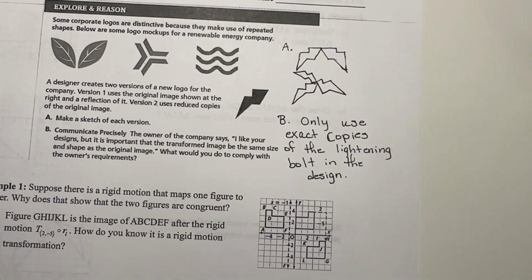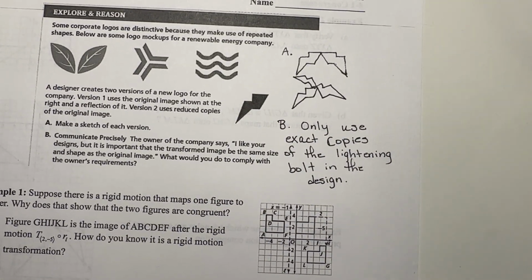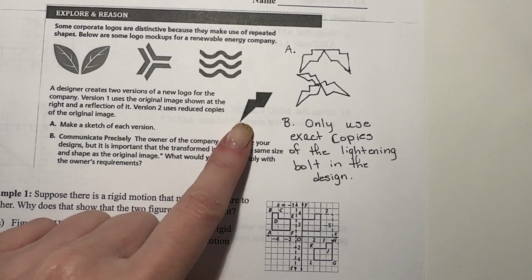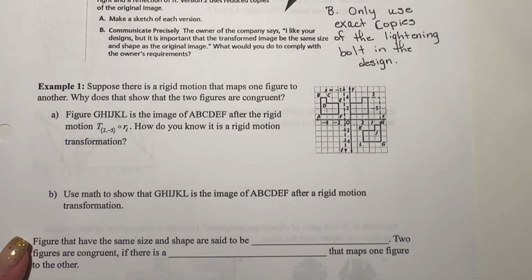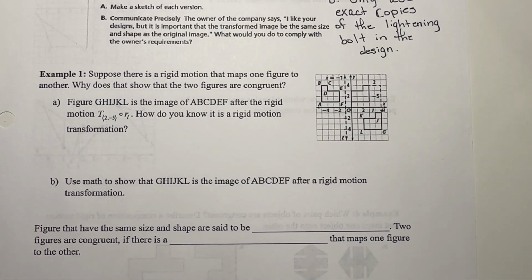So what would I do with that? I might still use a reflection. I might still use a rotation, but I make sure that they were exactly the same size as the original. I would do that using some editing software so I'd end up with the same size. Okay, so the rest of today's stuff should be things where you look at it and go, yeah, duh, of course it is. So let's talk about today's stuff.